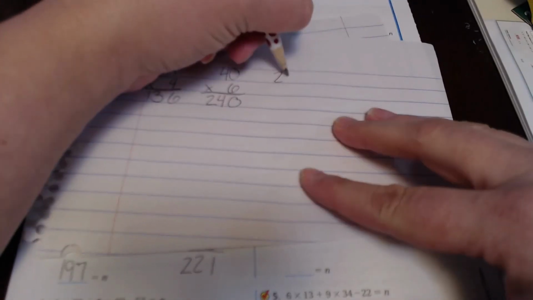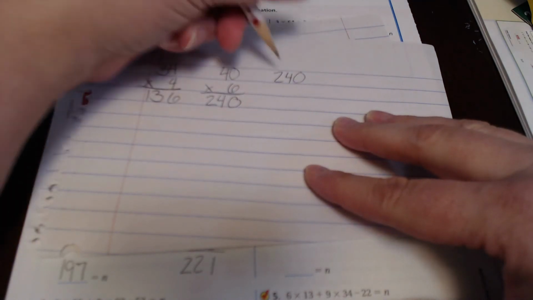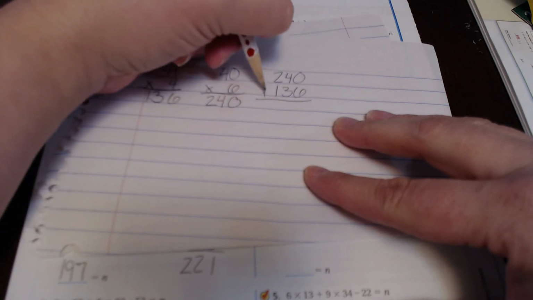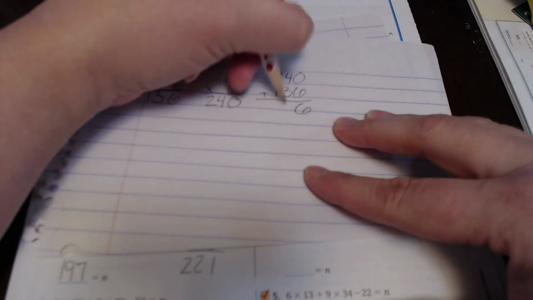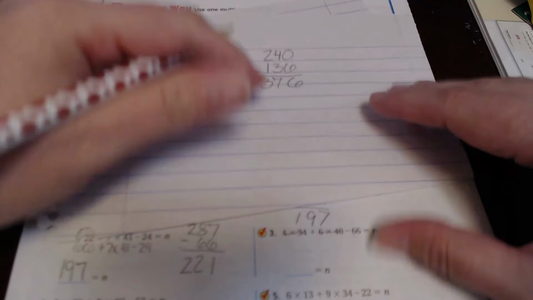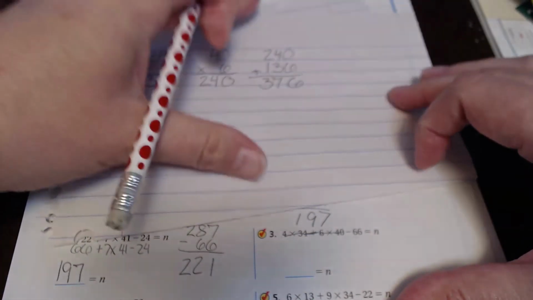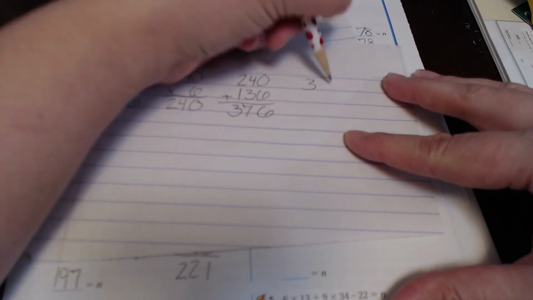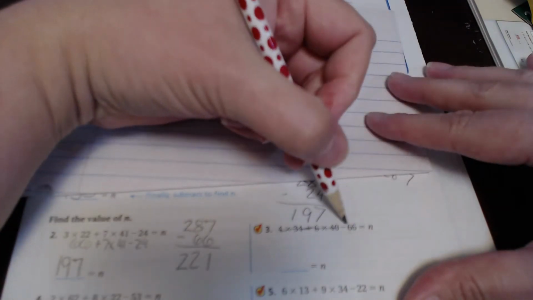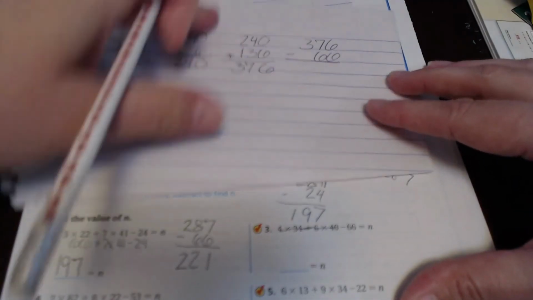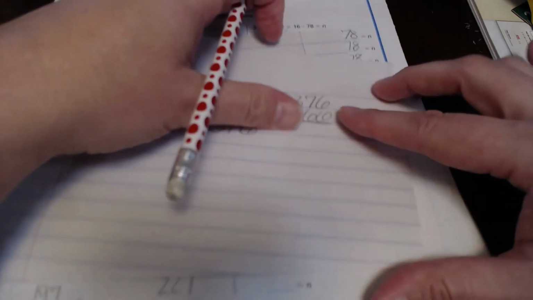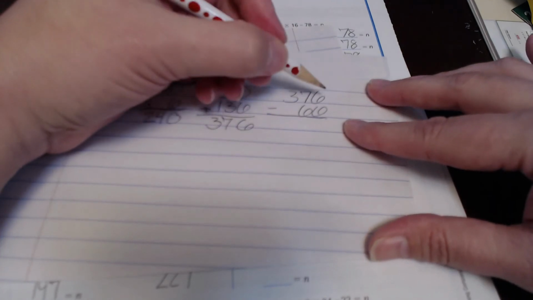So I'm going to take 240, 136, and I'm going to add them. 6, 7, 3. 376. Okay, now I've done this add part. Now I'm going to minus it. 376 minus 66. Be careful when you rewrite a problem. If you write the wrong problem, are you going to get the right answer? So always check to make sure you wrote the right numbers in the right order.